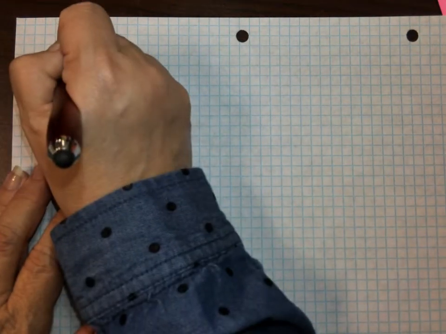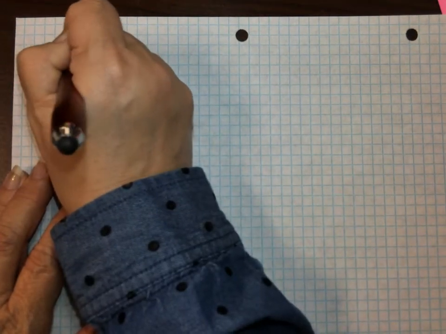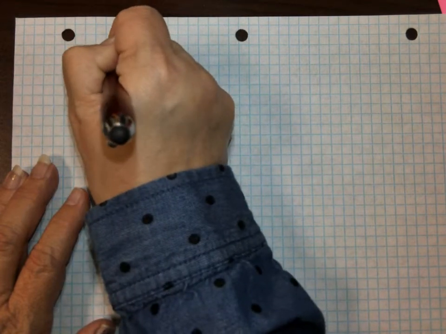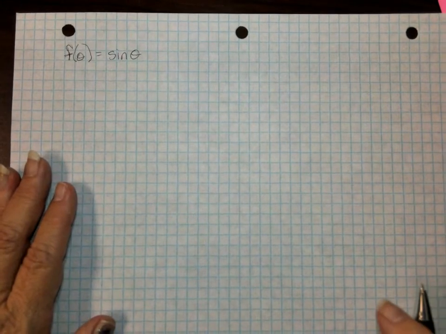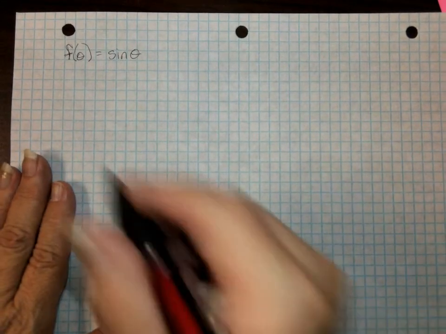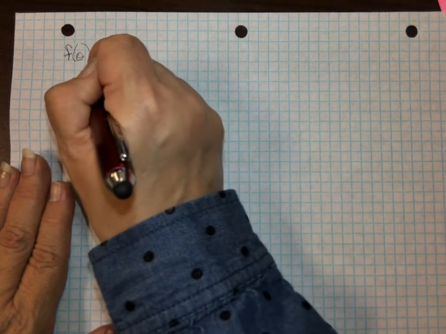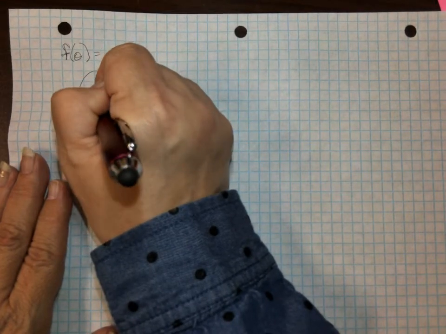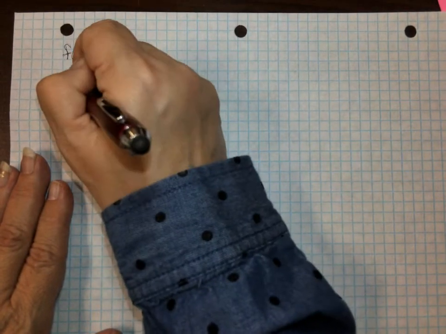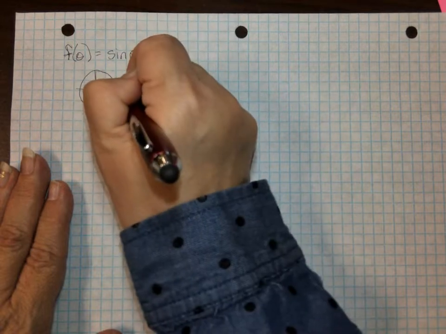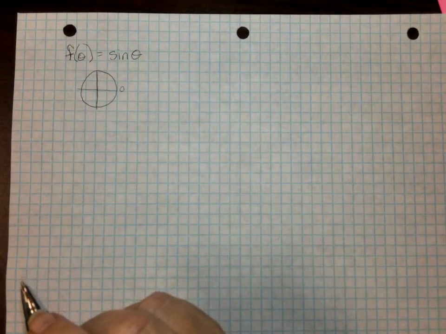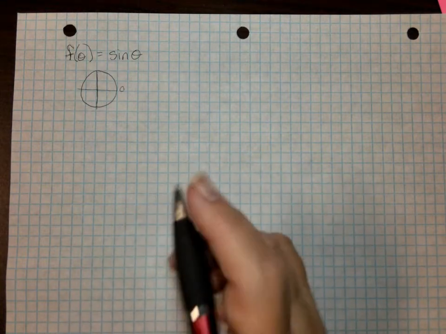Alright, so we're going to be looking at graphing the function f of theta is sine theta. And as we do this work, everything goes back to our unit circle. So let's just remember that our unit circle starts here at 0. And we're going to be looking at the unit circle in radians, not in degrees.